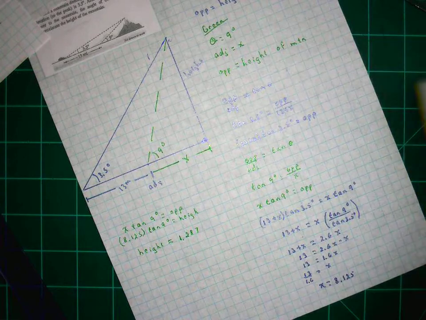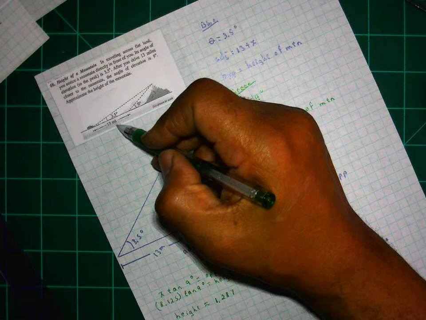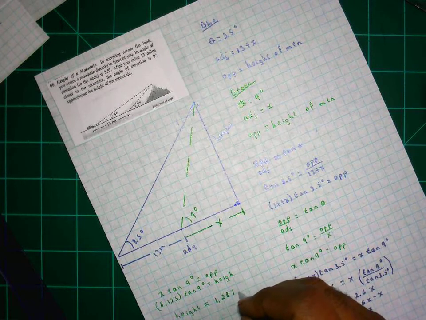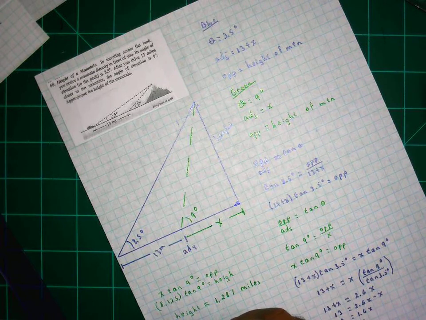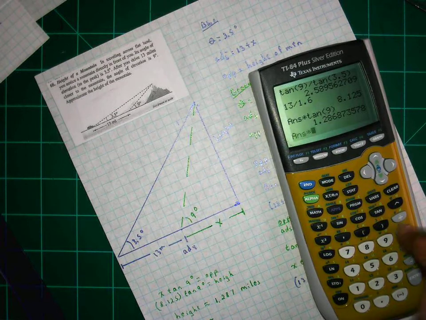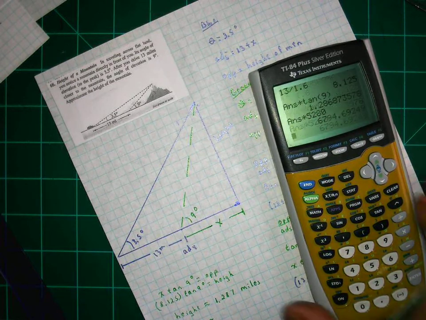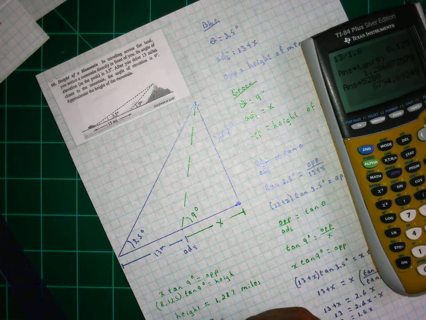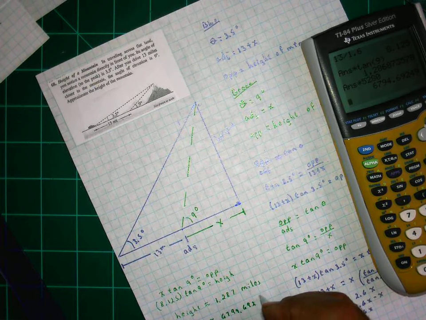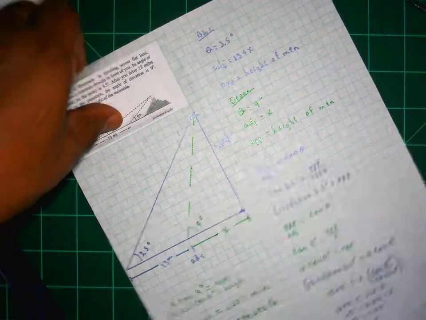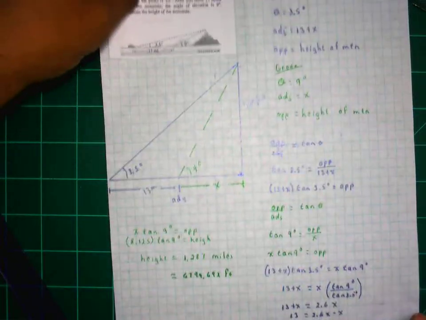1.287. But 1.287 what? Let's go back to our problem. x was going to be in miles, so the height is going to be 1.287 miles. If we want this in feet, we would just multiply that times 5,280. And we see the mountain is 6,794.692 feet in height. That was a fairly complicated problem there, but it's doable.